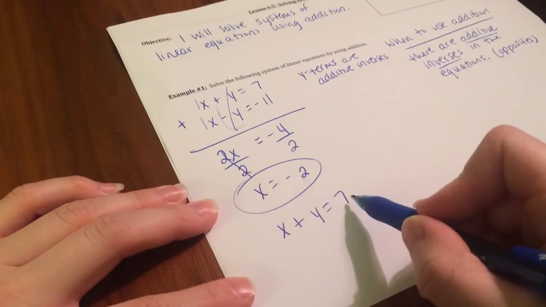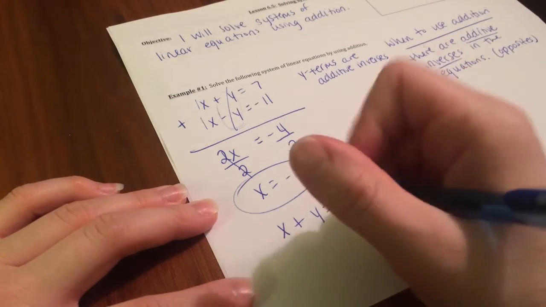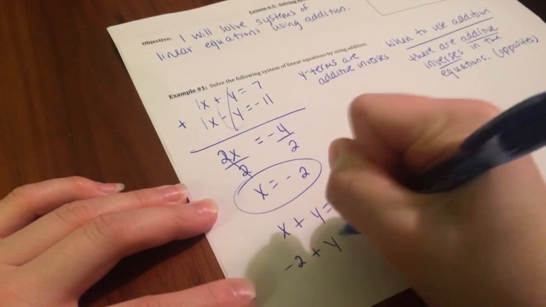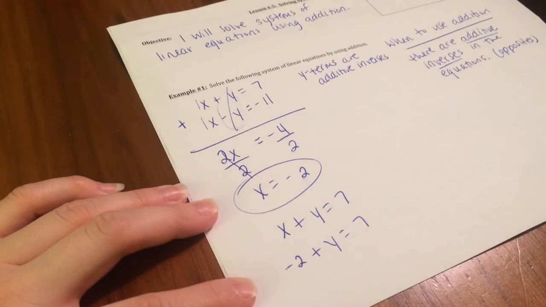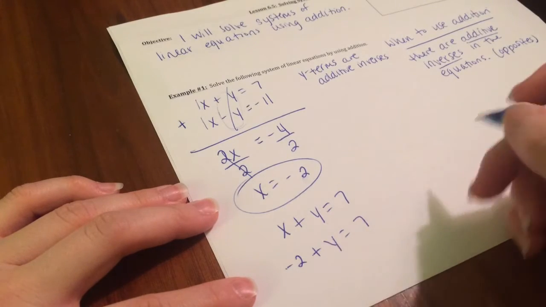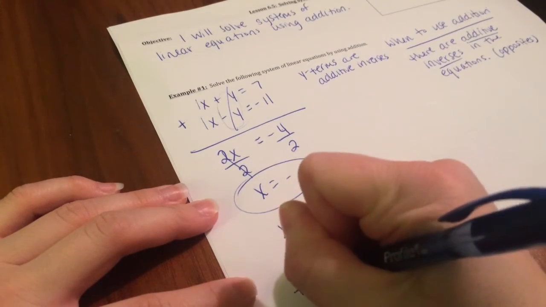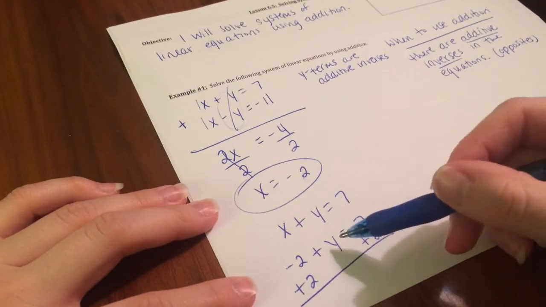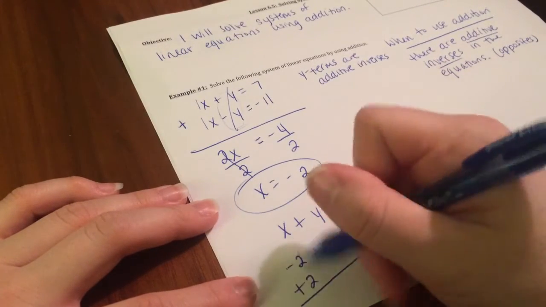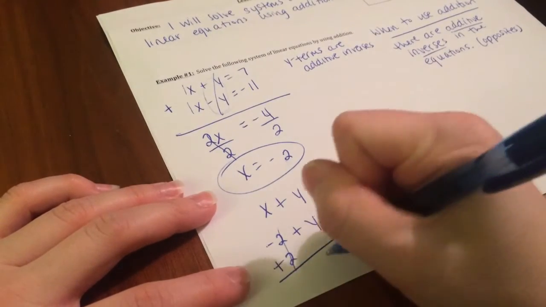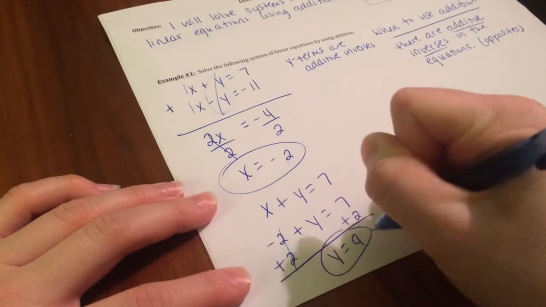So it's -2 plus y equals 7. Then let's add 2 to both sides, because we want to keep the variable on one side and then bring the numbers over. The 2's cancel out, and now you're just left with y equals 9.